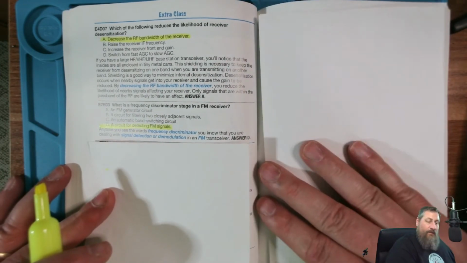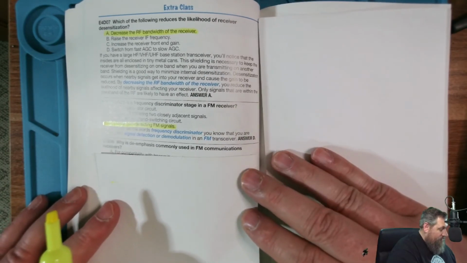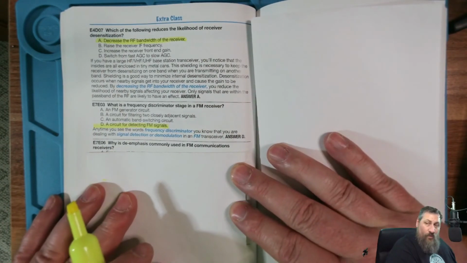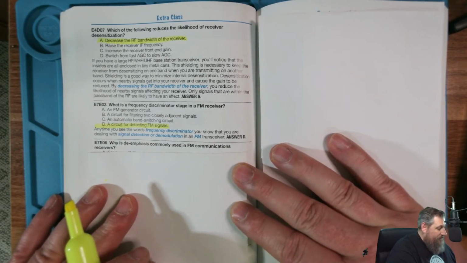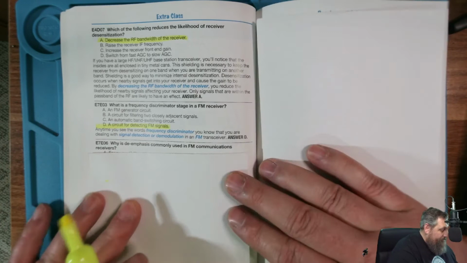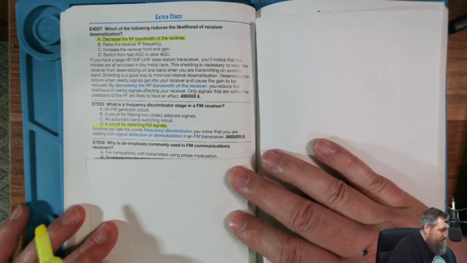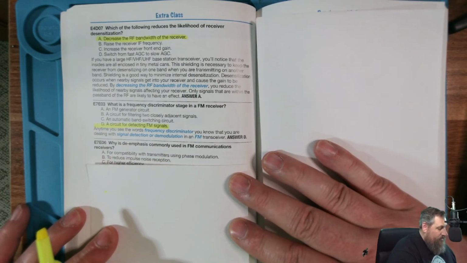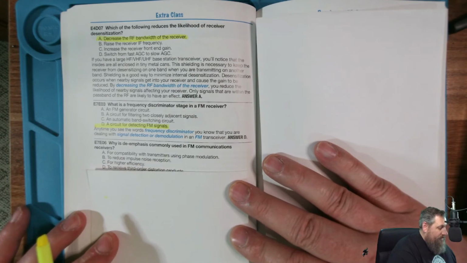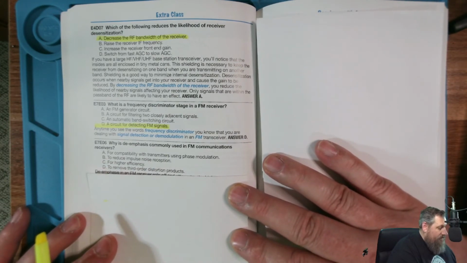All right, kind of move right along here onto our next one. Why is de-emphasis commonly used in FM communications receivers? A. For compatibility with transmitters using phase modulation. B. To reduce impulse noise reception. C. For higher efficiency. Or D. To remove third-order distortion products.